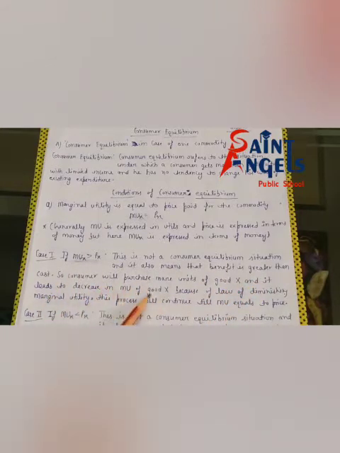We have discussed what the law of diminishing marginal utility is. Again I am repeating, as we consume more and more units of a commodity, then marginal utility goes on decreasing, and it leads to a decrease in MU of good X. Because of the decrease in MU of good X, it means that, suppose take this rupee 20 and take this rupee 10, rupee 20 is greater than rupee 10.